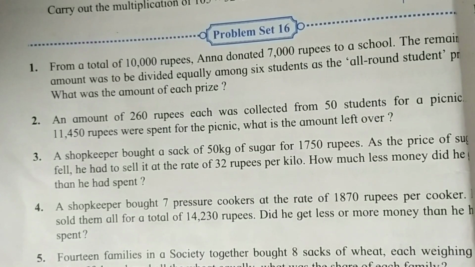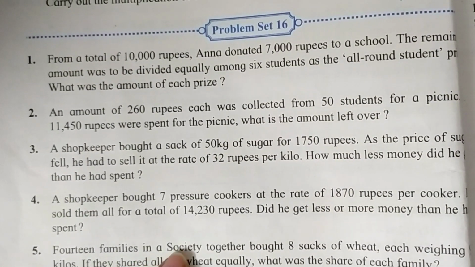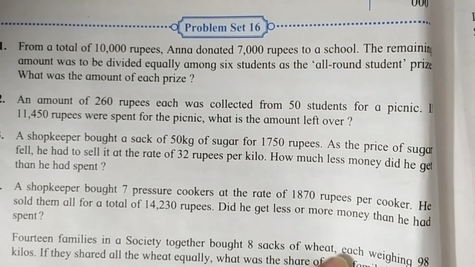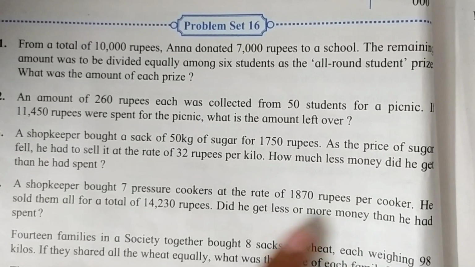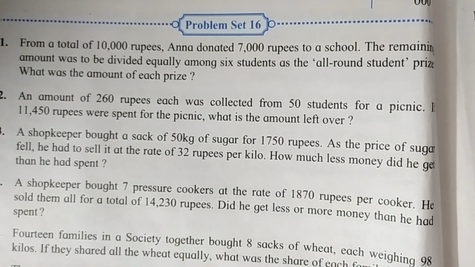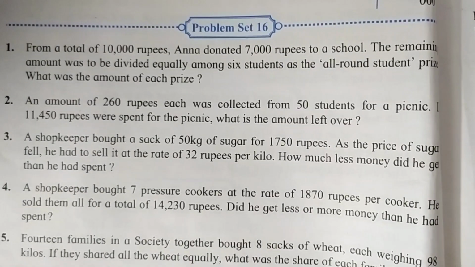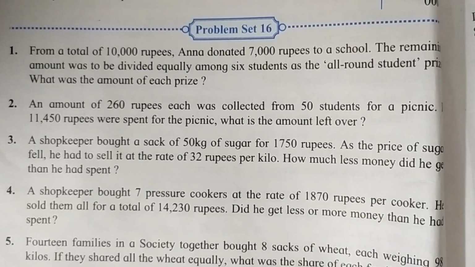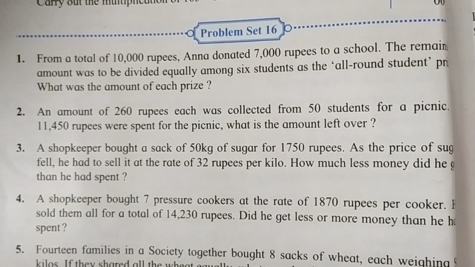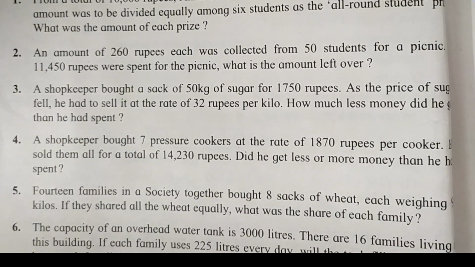Next, turn towards the fifth question. The question is, 14 families in a society together bought 8 sacks of wheat, each weighing 98 kilos. If they shared all the wheat equally, what was the share of each family? So now there were 14 families and total sacks were 8.